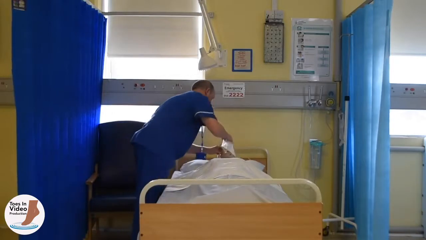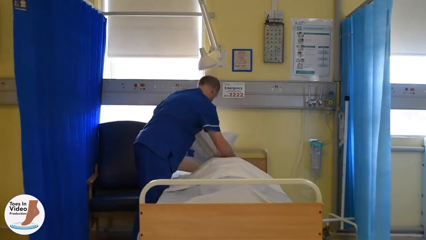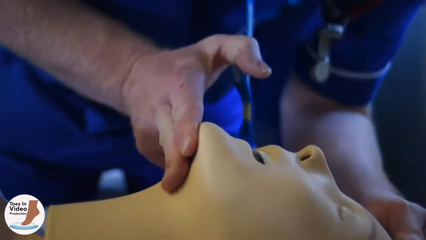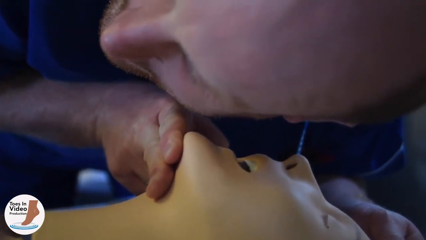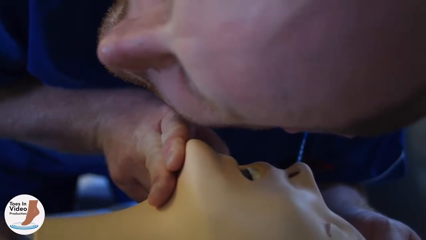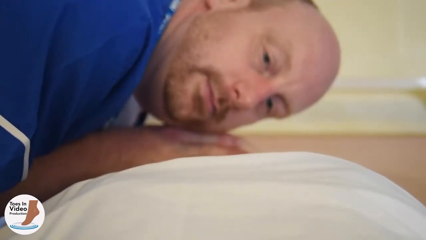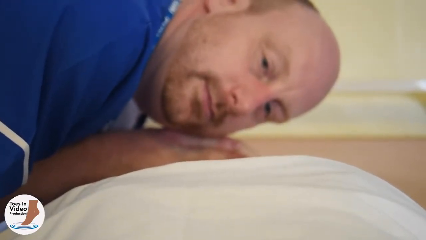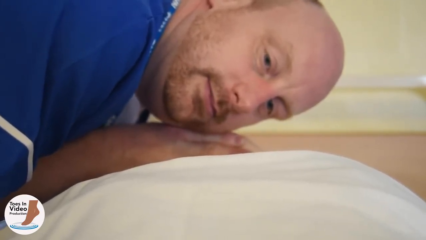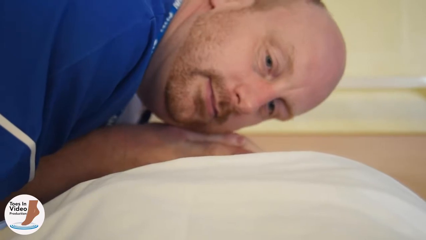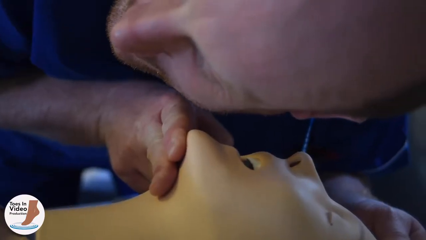Positioned at 90 degrees to the patient's side, place one ear close to the patient's airway being held open by the head tilt chin lift manoeuvre, and look, listen and feel for normal breathing. Look for respiratory effort down the line of the patient's chest, where possible removing excessive blankets or clothing, although this should not delay your assessment of the patient's breathing. Listen for any respiratory effort and try to feel any exhaled breath on your cheek.